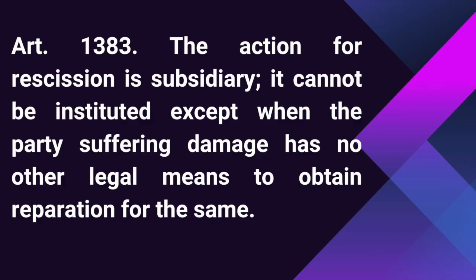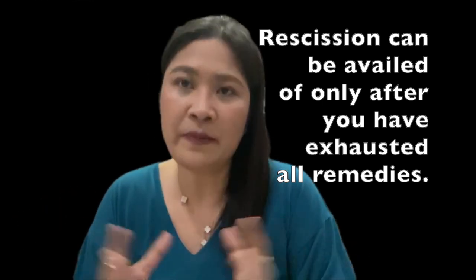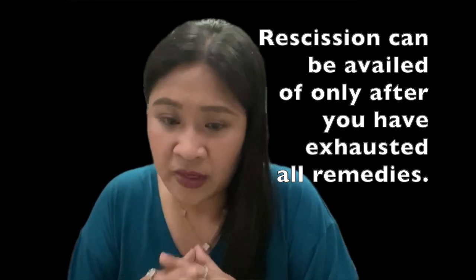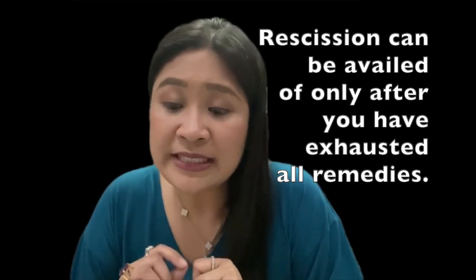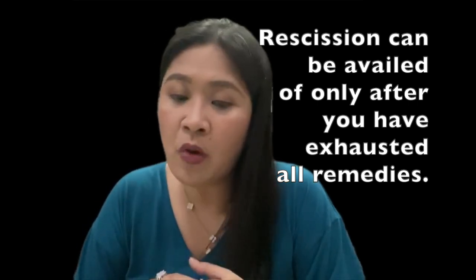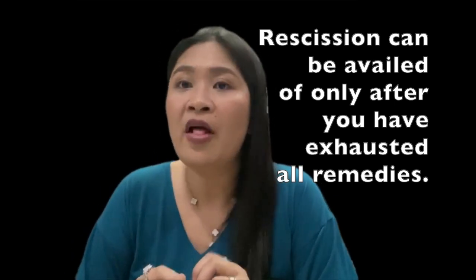What does it say? It says the action for rescission is subsidiary. What does that mean? It means that it is not a principal remedy. You use that remedy only if you have exhausted all other remedies available to you. It cannot be instituted except when the party suffering damage, as we mentioned, has no other legal means to obtain reparation for the same.